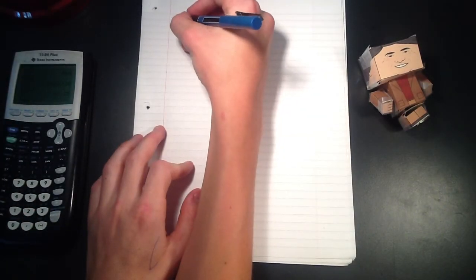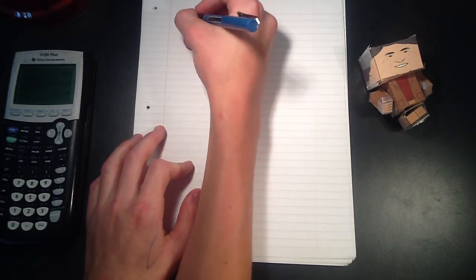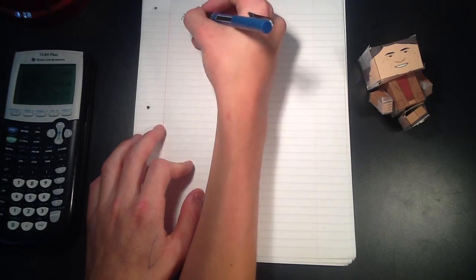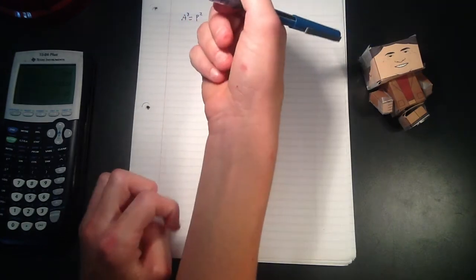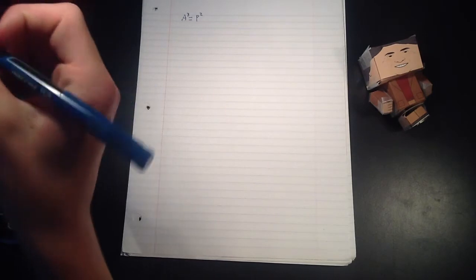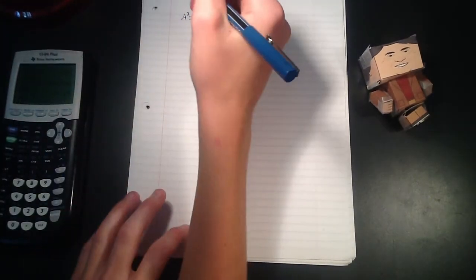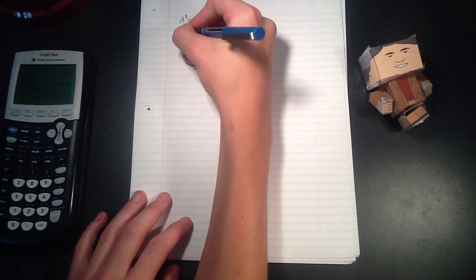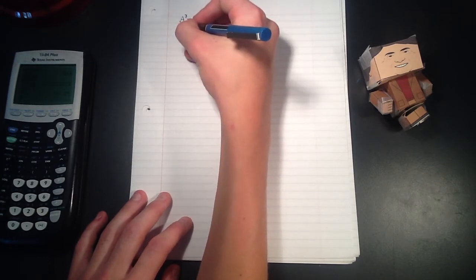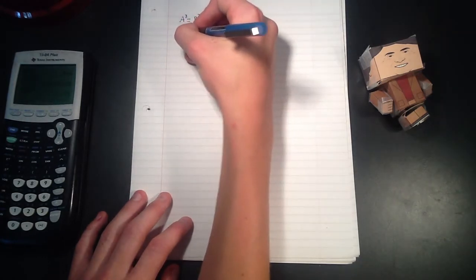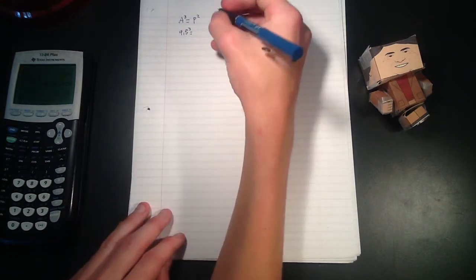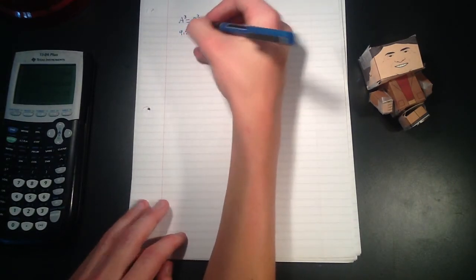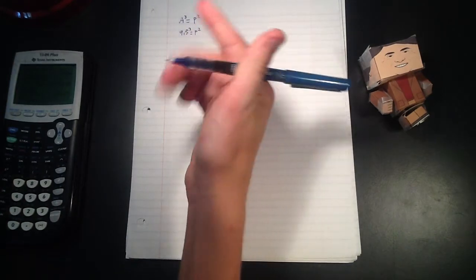So, a cubed equals p squared, because we already know m is going to equal 1, so what's the point of putting it there? Okay, Saturn is 9.5 AUs, and ta-da!